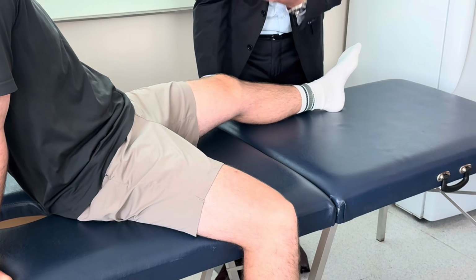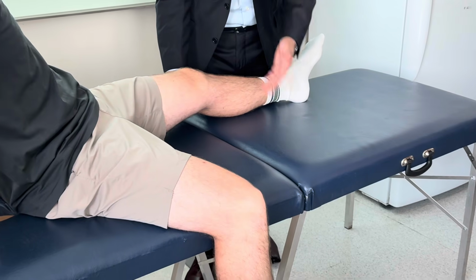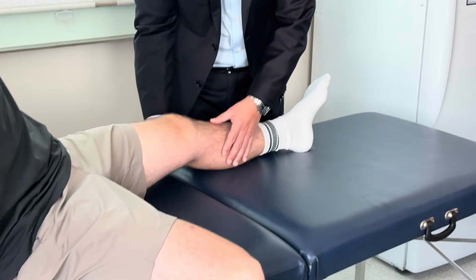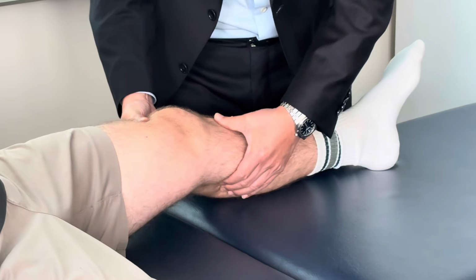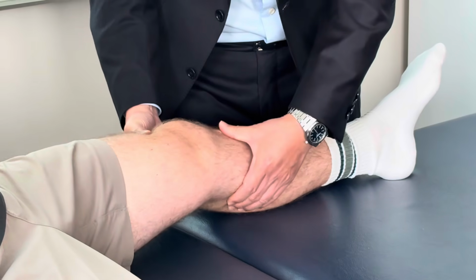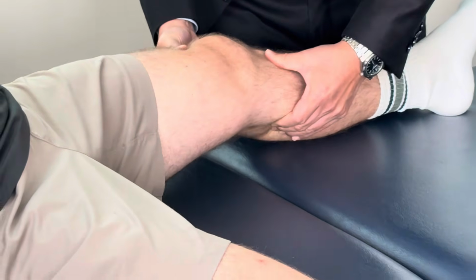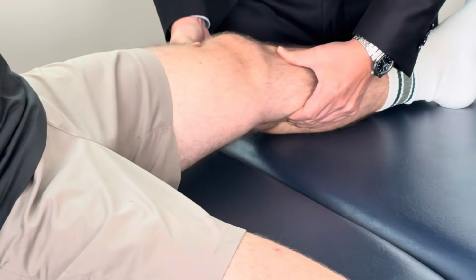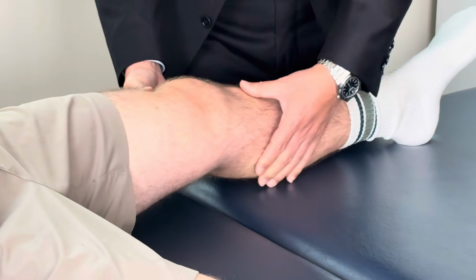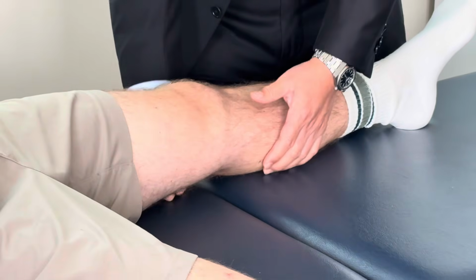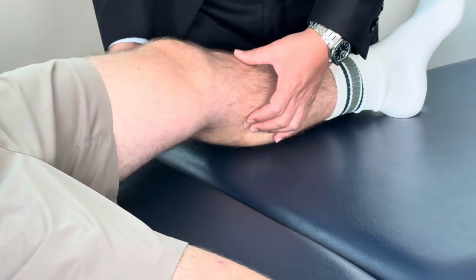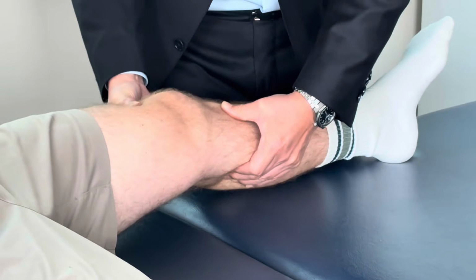Even if they're in pain, they just had the injury a week ago, they can just relax like this. Then using my left hand, I just push up and down, push up and down like that. So James has a stable ACL. It's just very slight flexion till they're relaxed, and I push up and down.